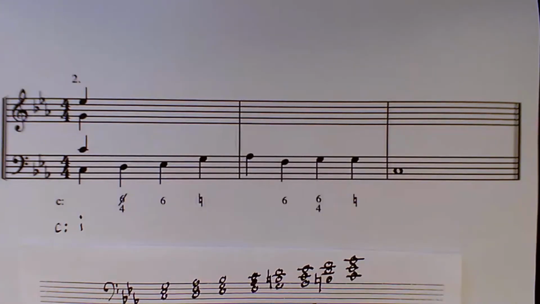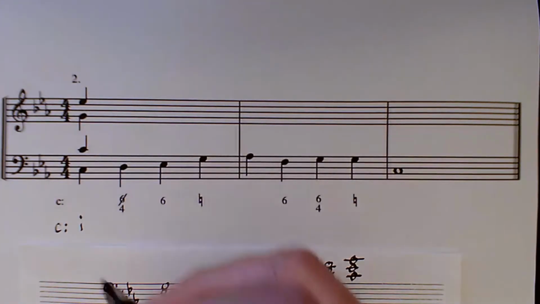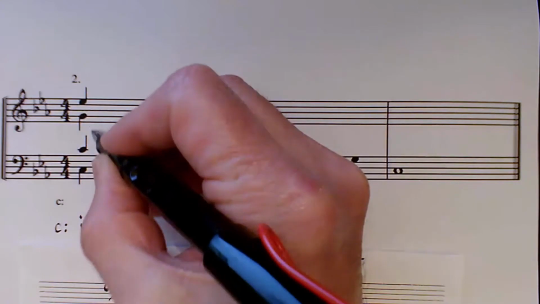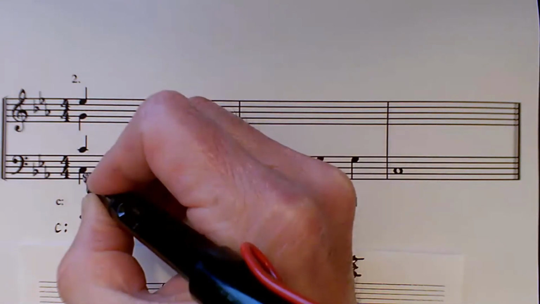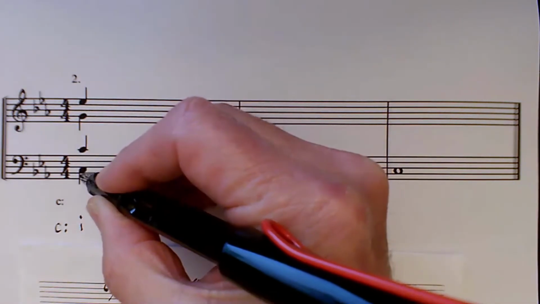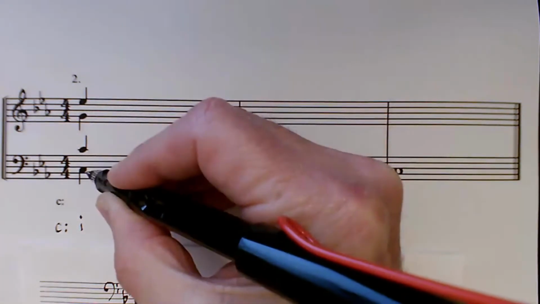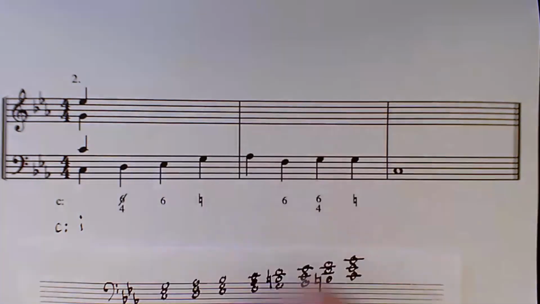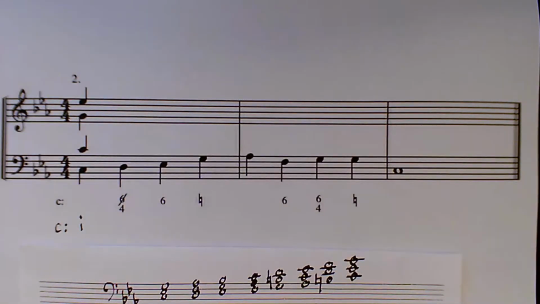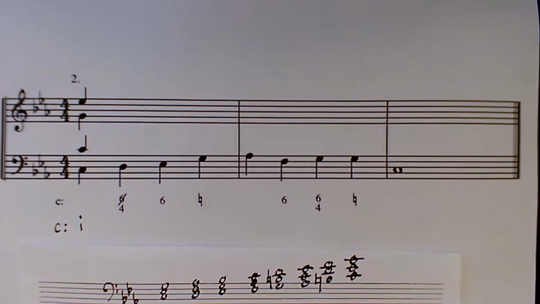So remember, even though there's no figured bass, it implies 5-3. So look, here's the 5 from the C to the G, and here's the 3 from the C to the E flat. With figured bass, you never add any accidentals or take any accidentals away unless the figured bass is specifically asking you to do that.